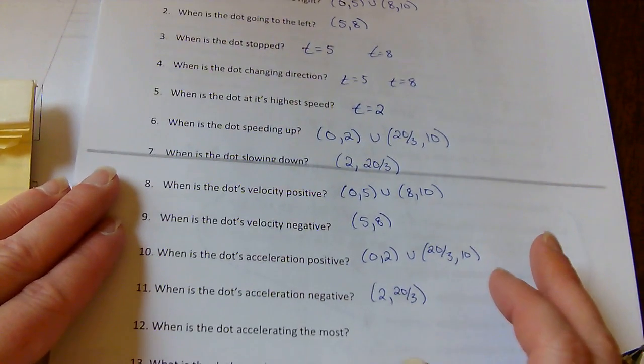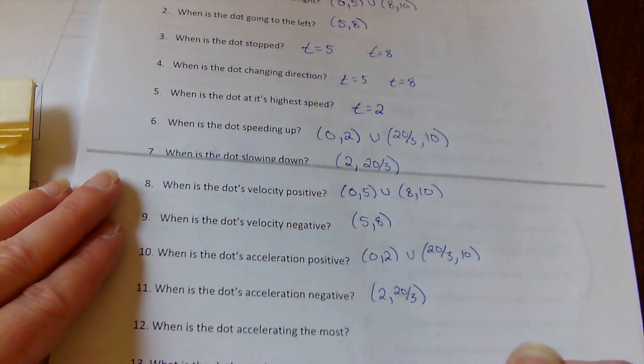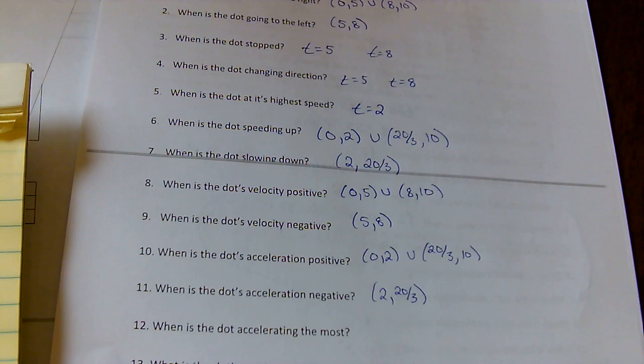When are we accelerating the most? So which interval gives me the biggest acceleration? So when is the dot accelerating the most? Well, that would be at our highest point of acceleration.